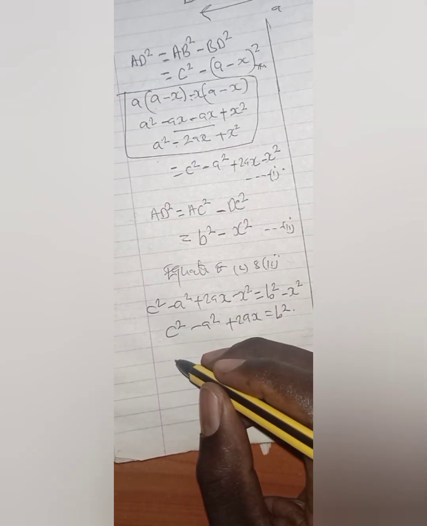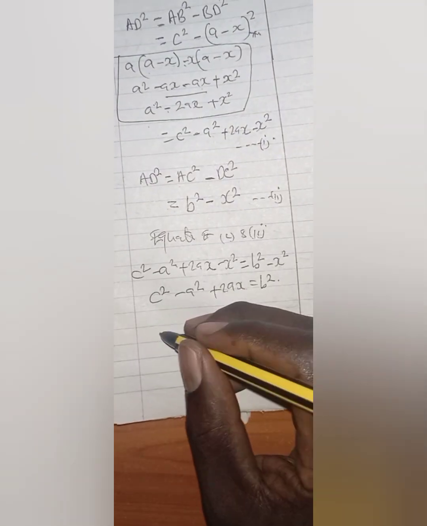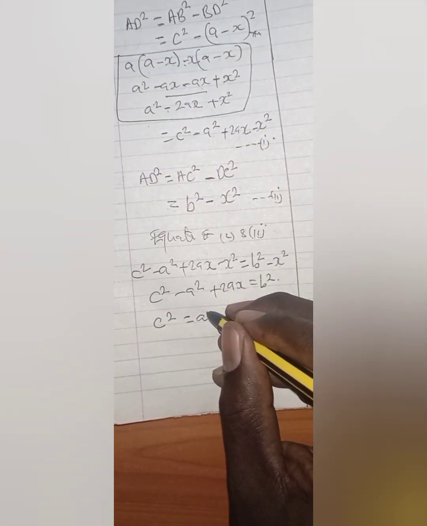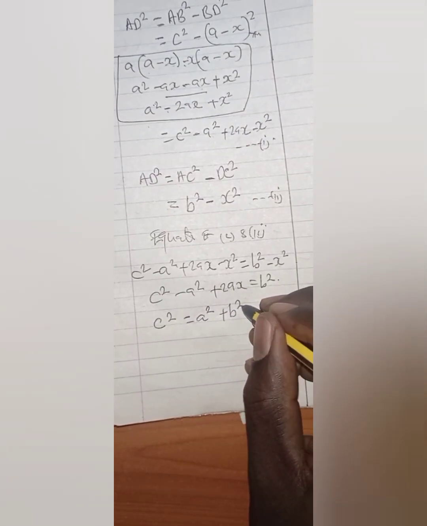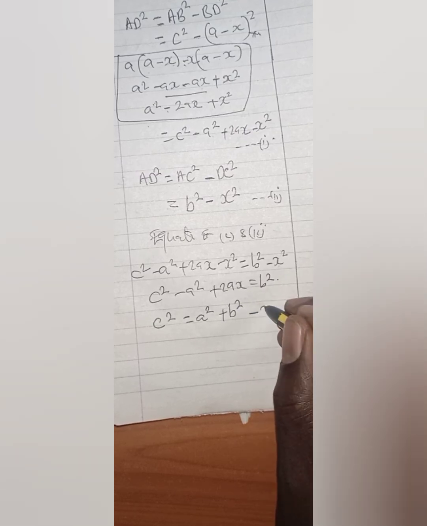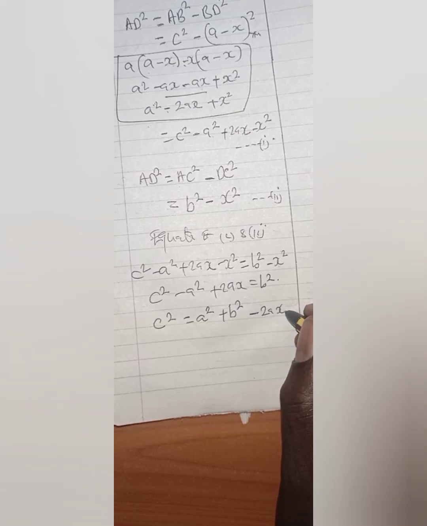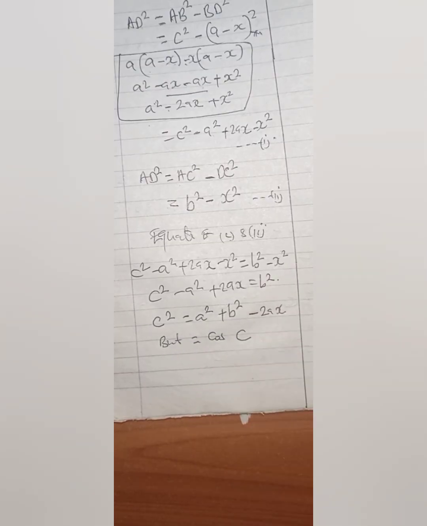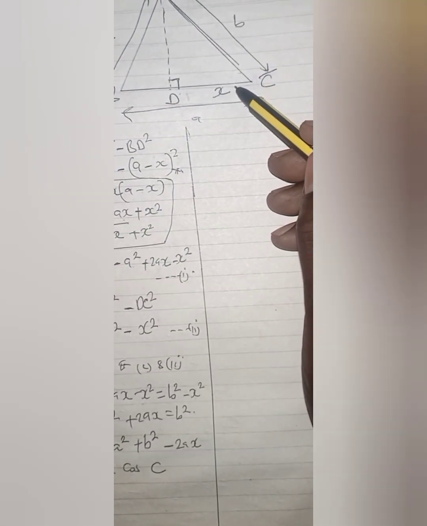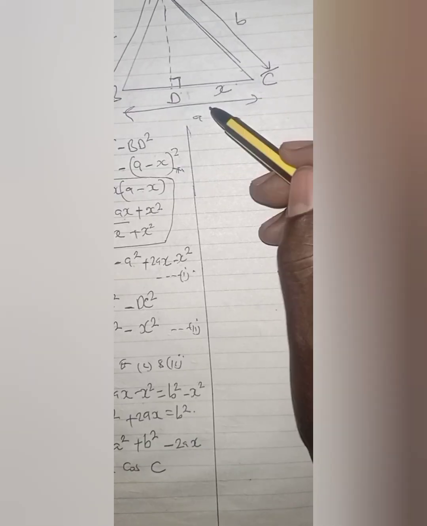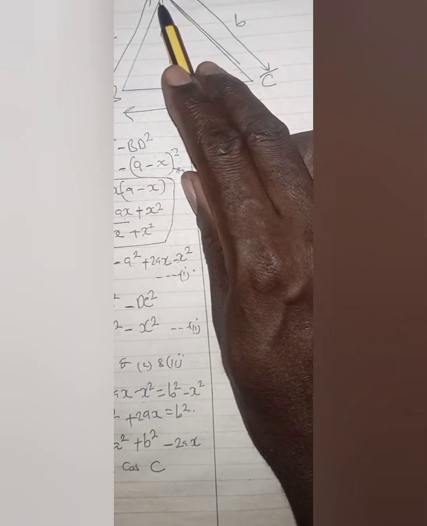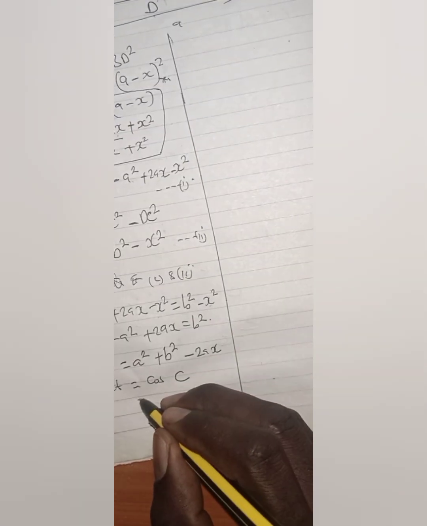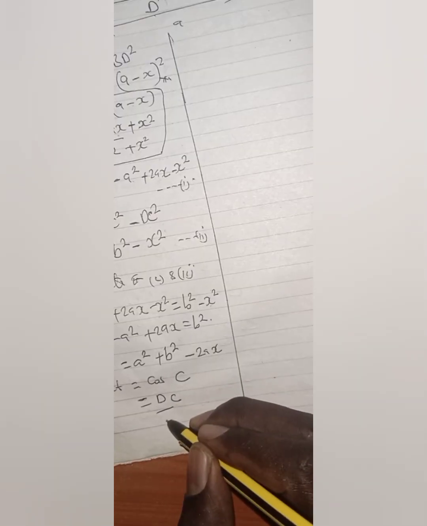Now make c squared the subject of the formula. We get c squared is equal to a squared plus b squared minus 2ax. But remember something: cos C will be equal to the adjacent side, which is DC, over the hypotenuse, which is AC. So cos C will be equal to DC over AC.